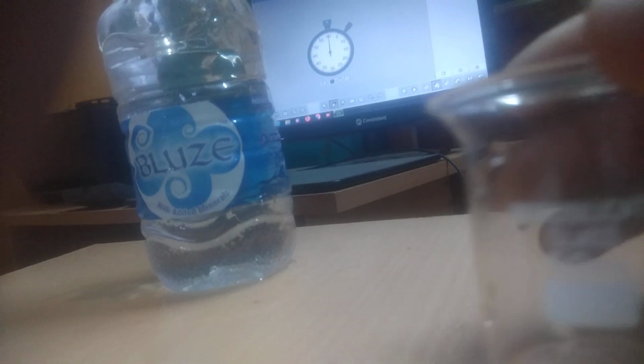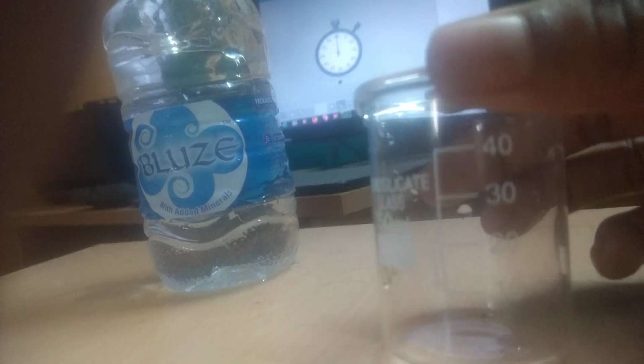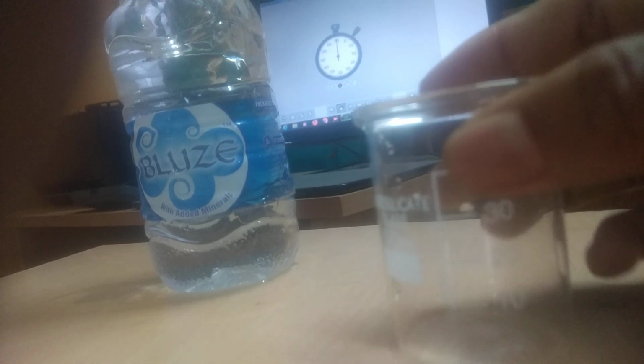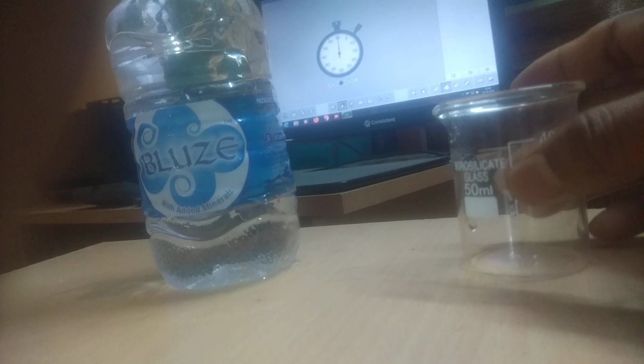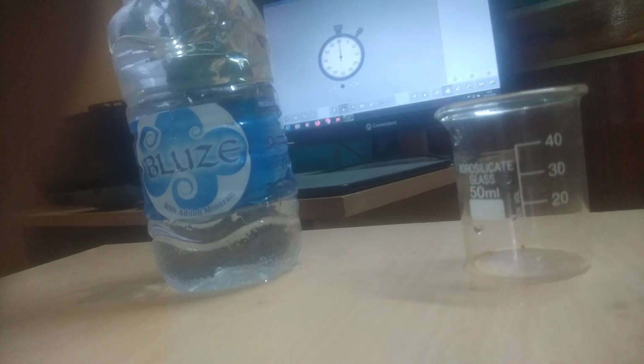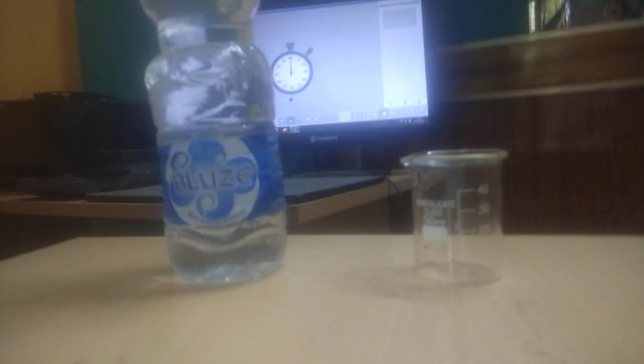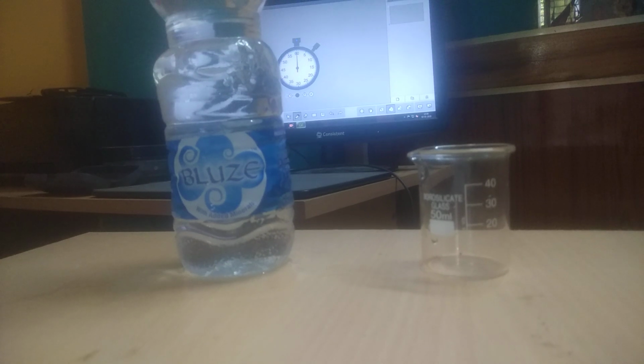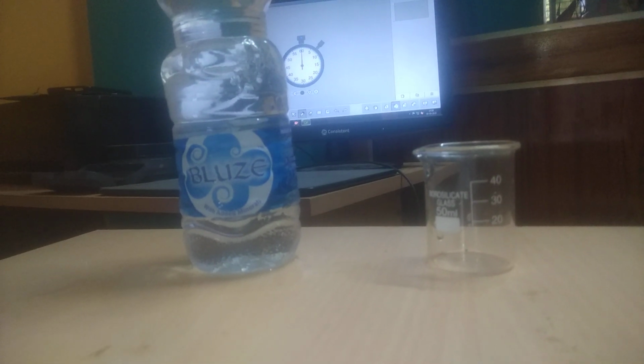And this beaker is a 50 milliliter beaker. You see here, this beaker is a 50 milliliter beaker. It is 10, 20, 30, 40 and 50, right? We get the approximate value though, right? Let's see if we can find the flow of water with a stop clock at the same time. Let's see what happens, right?